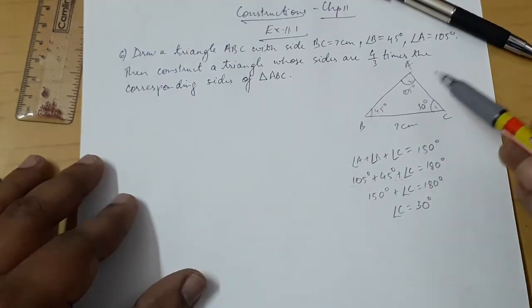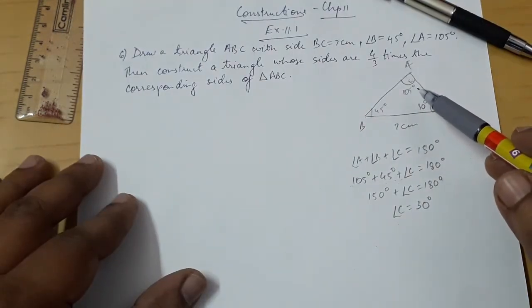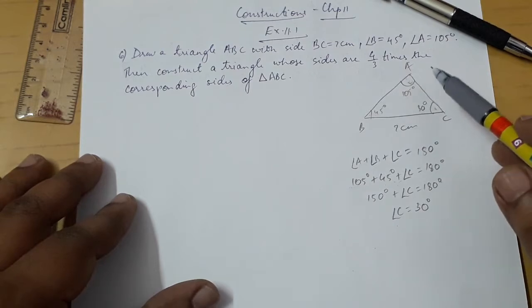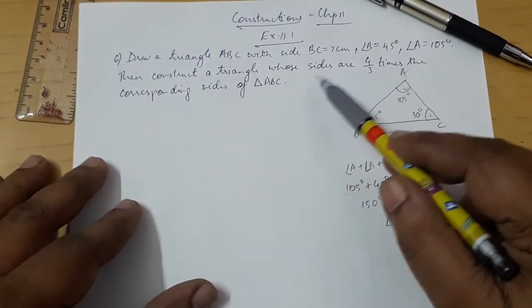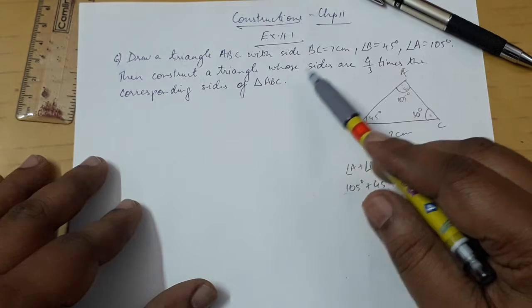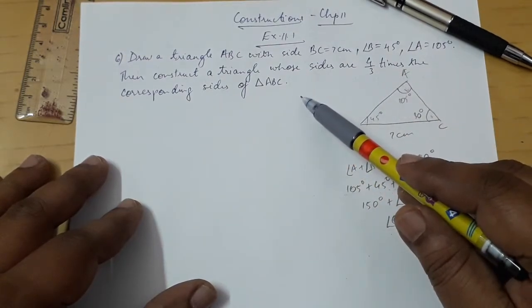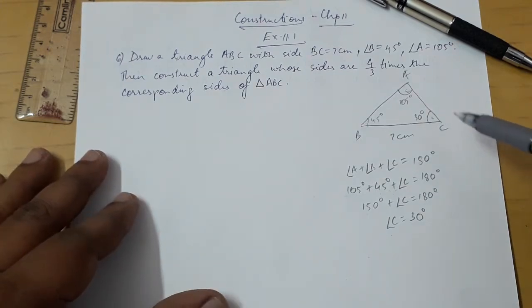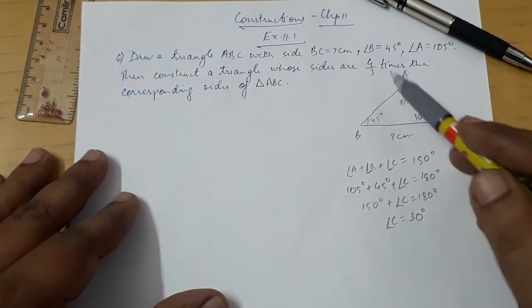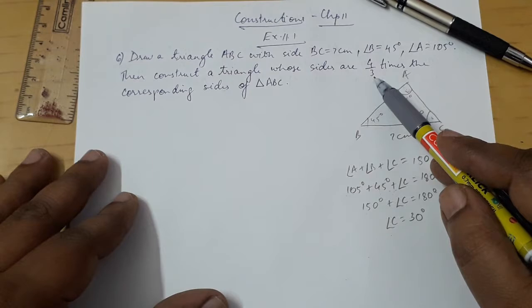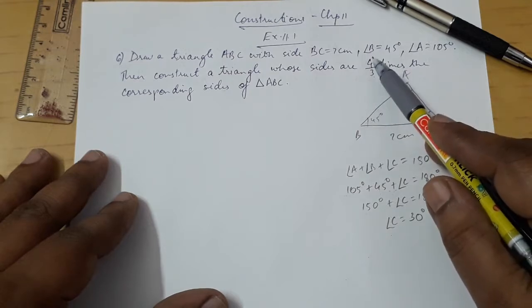Once we get this 105 degrees, our next job is to construct the new triangle, and we are given that we need to construct a triangle whose sides are 4 by 3 times the corresponding sides of triangle ABC, which means we need to construct a triangle that is bigger than this one, because the denominator is smaller than the numerator.